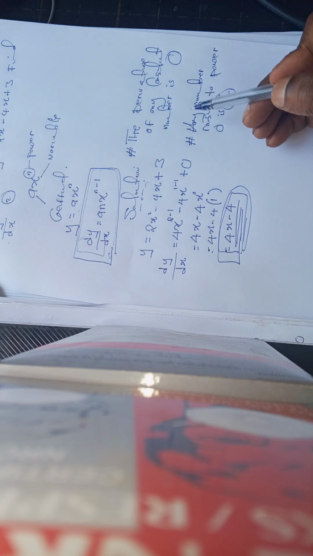Then there is also another one, any number raised to power 0, it's what? It's 1. So any number raised to the power 0, it's what? It's 1. Like we had here, x to the power 0, it's 1. If we have 100 to the power 0, it's 1. So long as it is raised to the power 0, it's a 1.